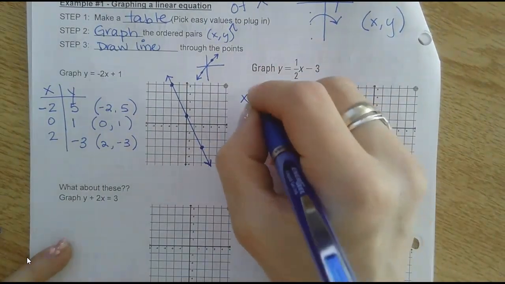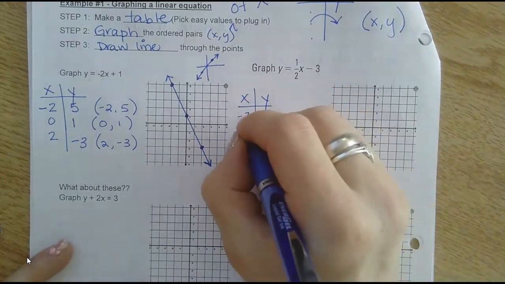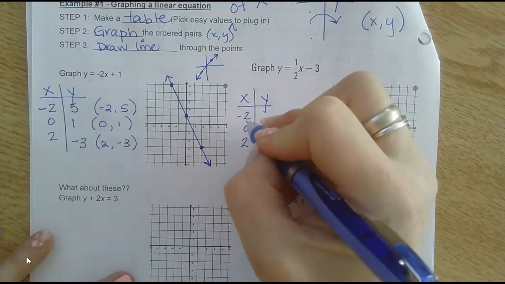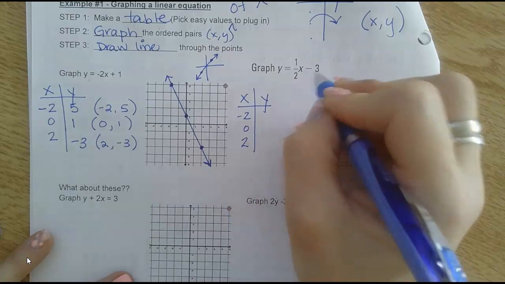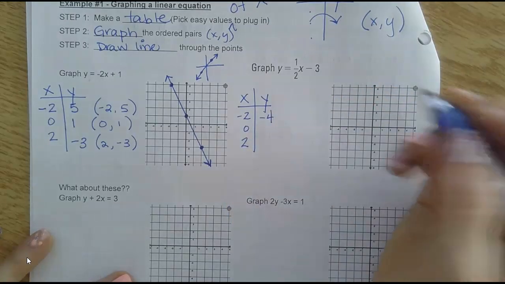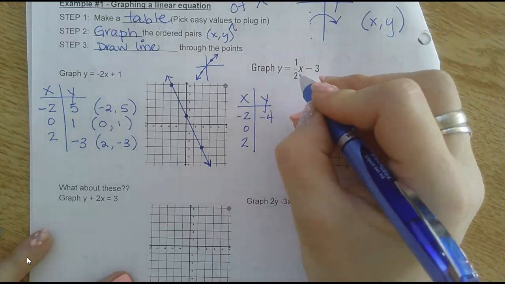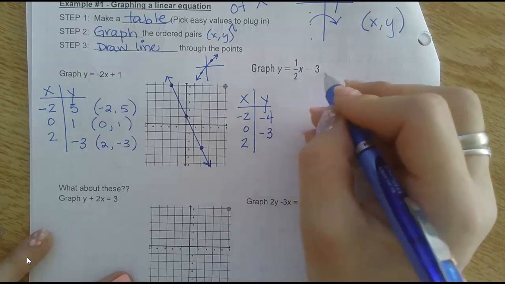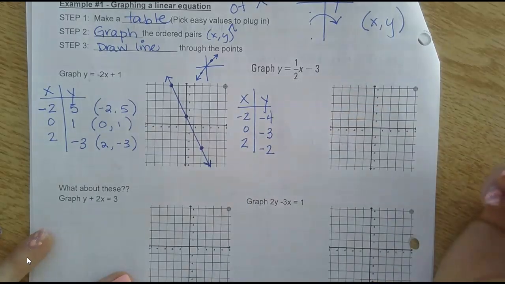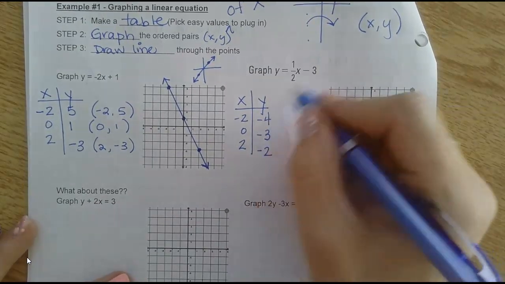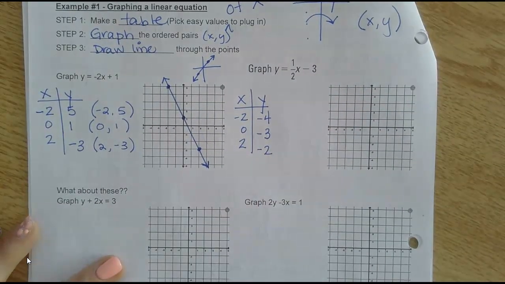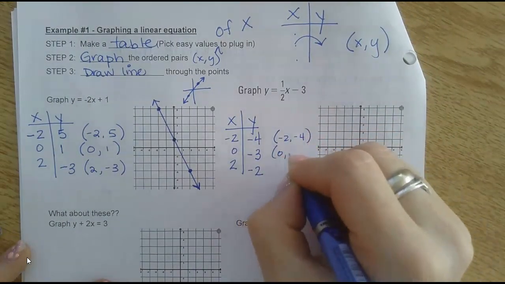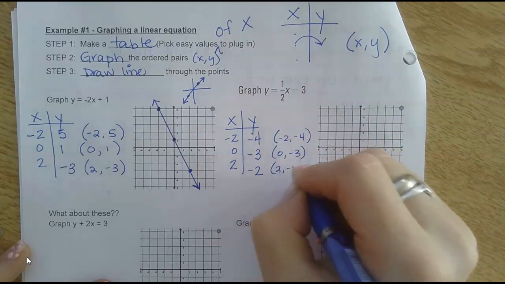X, Y. I'm going to use my same numbers, -2, 0, and 2. And let's plug that in. What's half of -2? Well, that'd be -1 minus 3. Plugging in 0 is usually your easiest one. 0 minus 3. Half of 2 is 1 minus 3. So you're welcome to use a calculator, or this is often something you're just doing in your head. All right, so I have the points -2, -4, 0, -3, 2, -2.